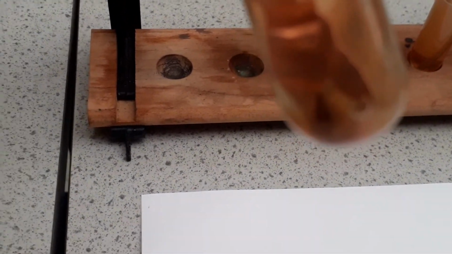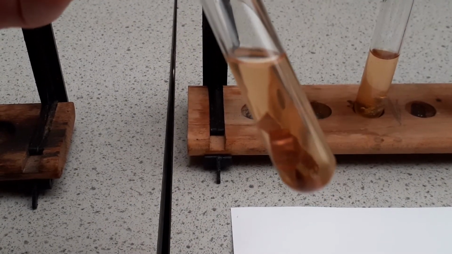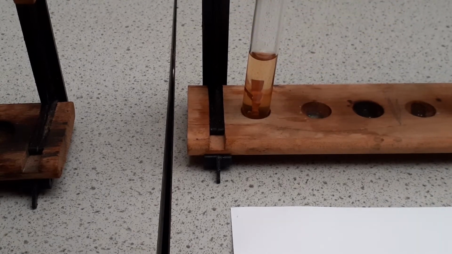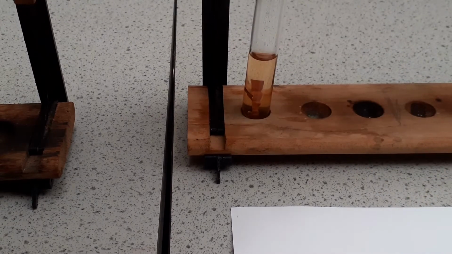Now if we look at the iron, there's no change at all to the copper. So nothing happens. We look at the zinc. There's a bit of bubbling, slightly grayer because we've got some iron, so there's a reaction occurring there.